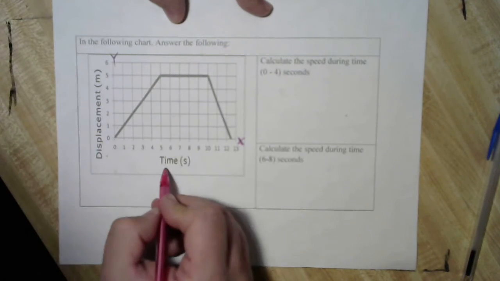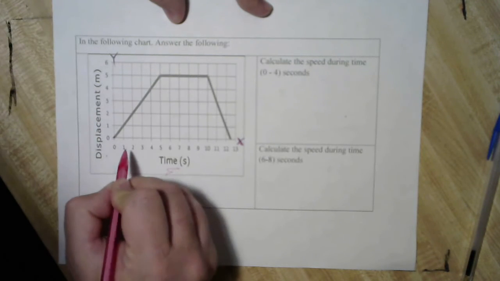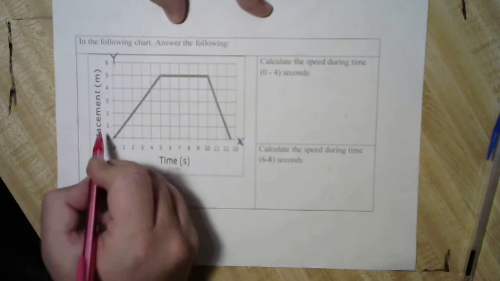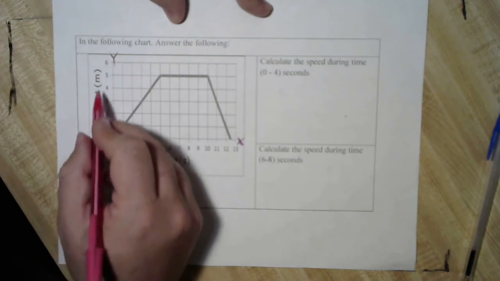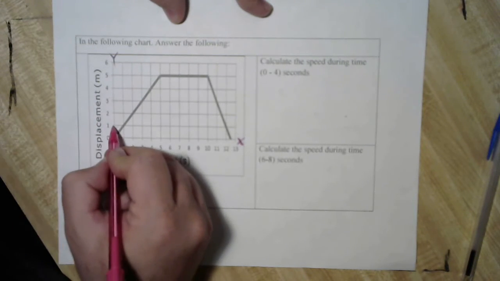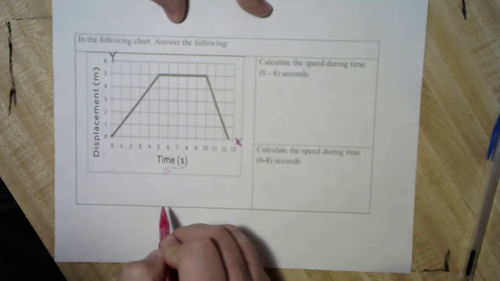On the x-axis we have the time. So this is 0 time at the origin. We have 1 second, 2 seconds, 3 seconds, and so on. And the displacement on the y-axis. So this is the position. This is 1 meter, 2 meters, 3 meters, because we have the unit here and we have the unit here.